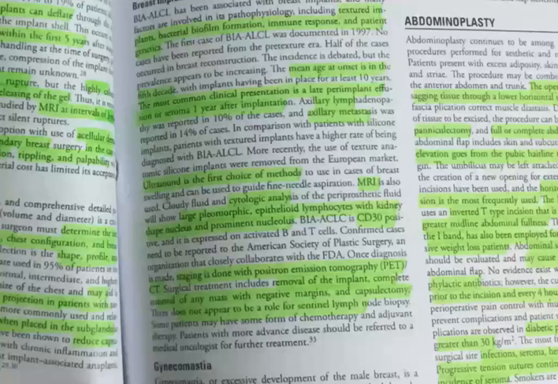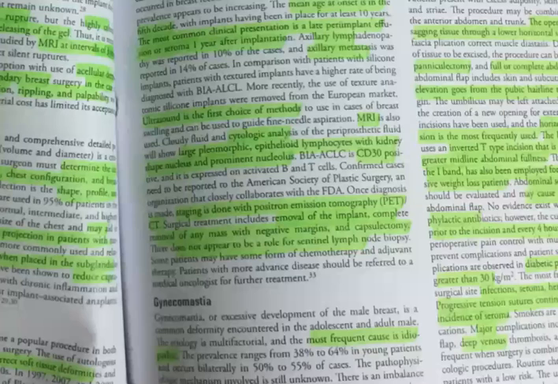The mean age is the 5th decade, with implants having been in place for at least 10 years. The most common clinical presentation is a late peri-implant effusion or seroma, 1 year after implant. So patients will have a peri-implant effusion or seroma. Axillary lymphadenopathy was reported in 10% of cases, and axillary metastasis in 14% of cases. Ultrasound is the first choice in cases of breast swelling, and it can be used to guide FNAC. So ultrasound-guided FNAC, and MRI can be used.